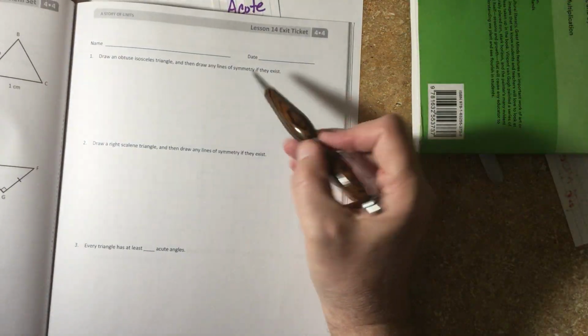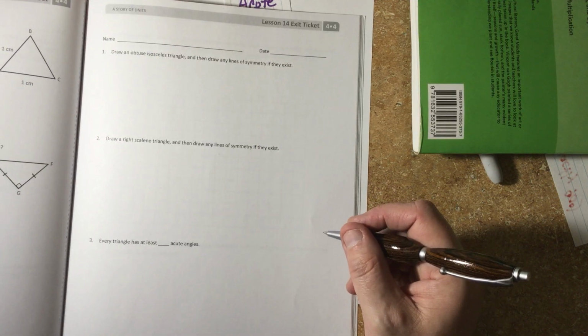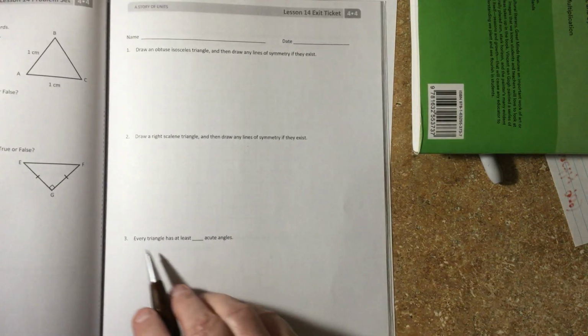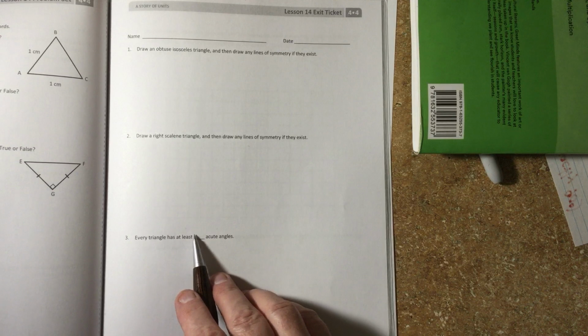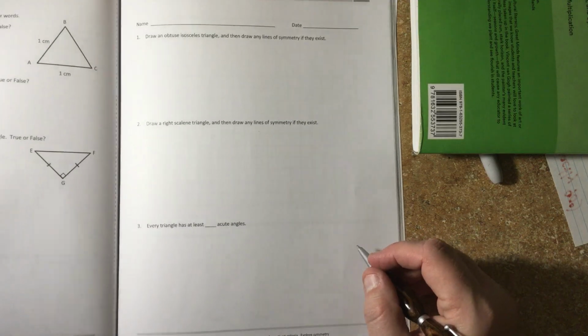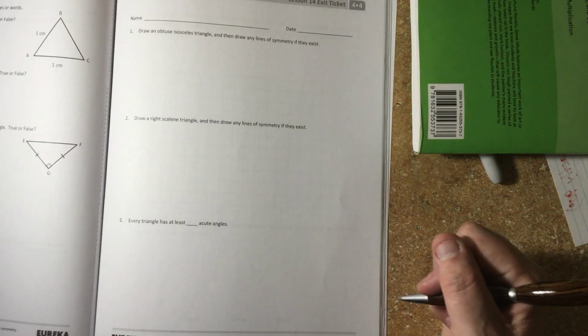And for your exit ticket tomorrow or today, these two, numbers 1 and 2, you're going to be drawing a picture and either posting that picture to Canvas and submitting that. And then number 3, every triangle has at least blank acute angles. That one is also on the exit ticket as well. So I want you to think about how many acute angles every triangle has.